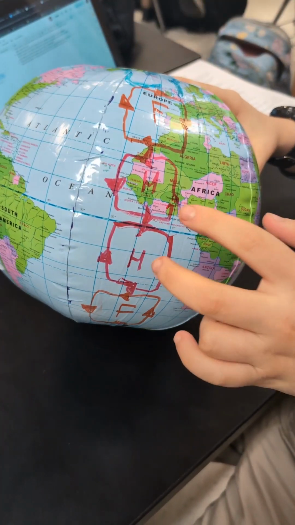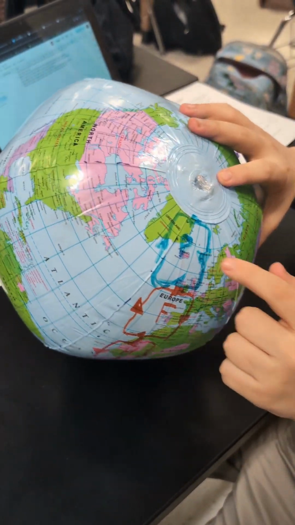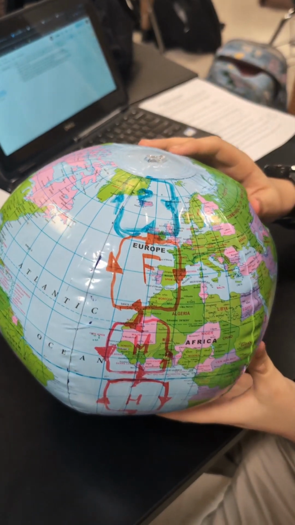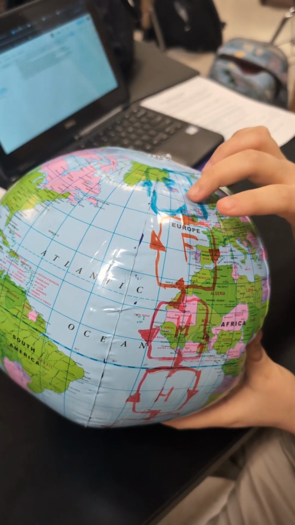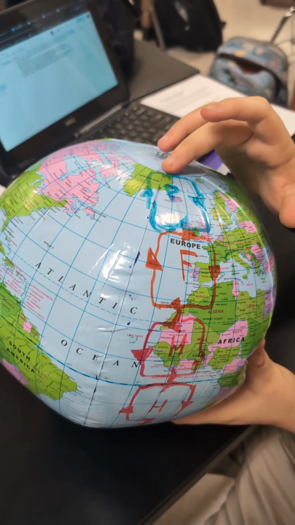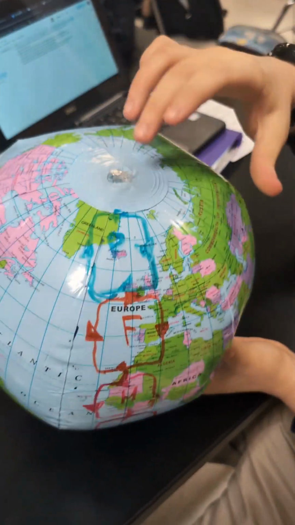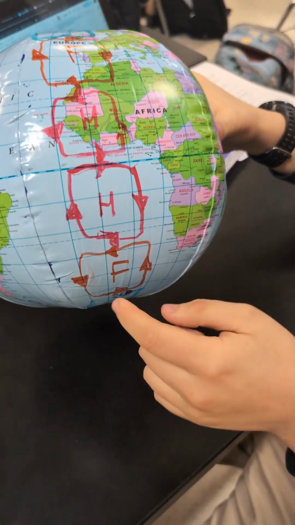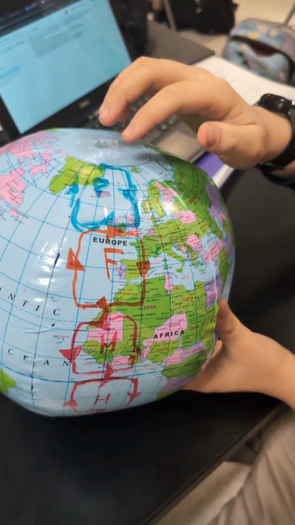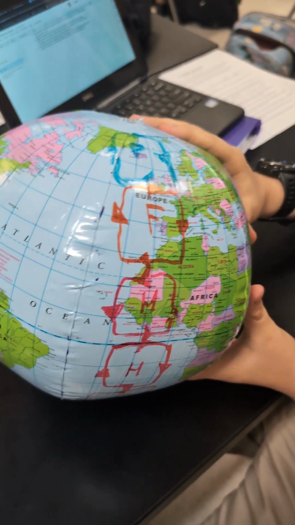We've been yapping a lot about these Hadley cells. And because of that, we've been neglecting the Ferrel cells and polar cells. How sad. Let's give them a little bit of attention. So, what the polar and Ferrel cells do is they regulate cold air near the poles, north and south. And they take this cold air and they move it down towards the equator or move it up towards the equator. And this causes precipitation and low temperatures as it moves this cold air.